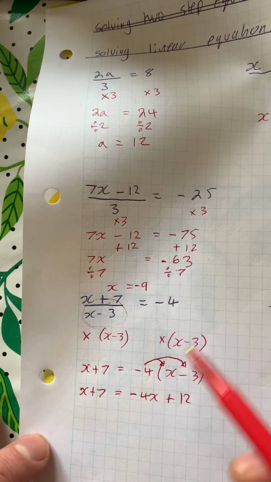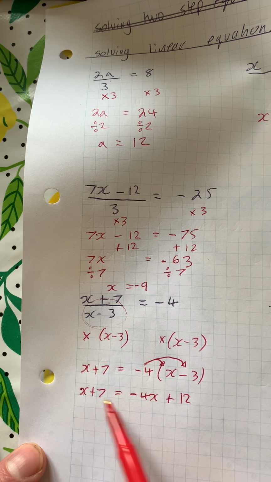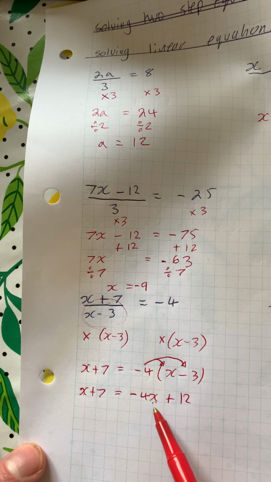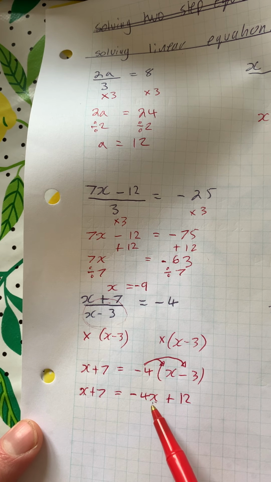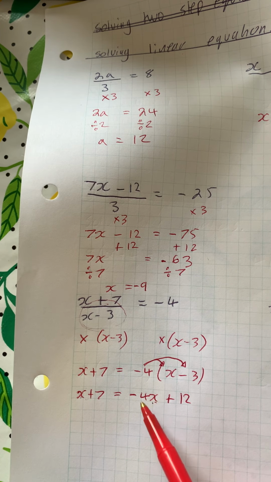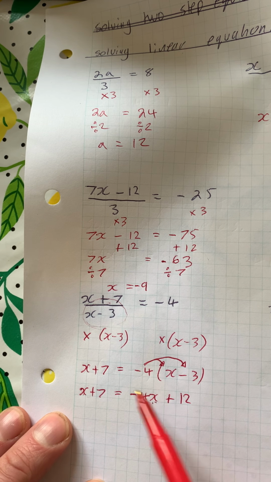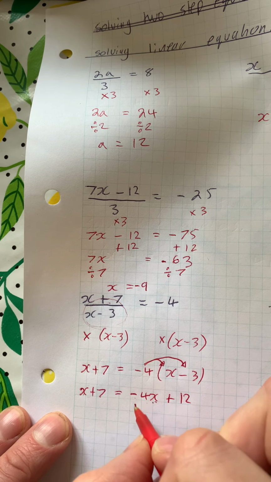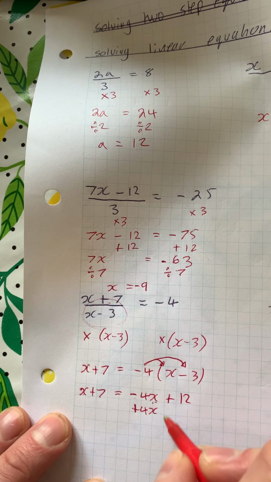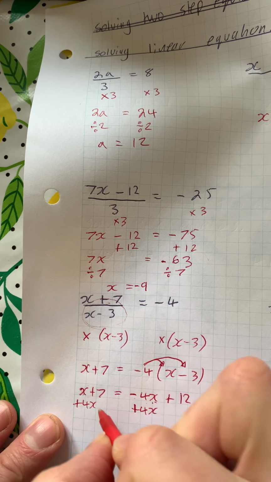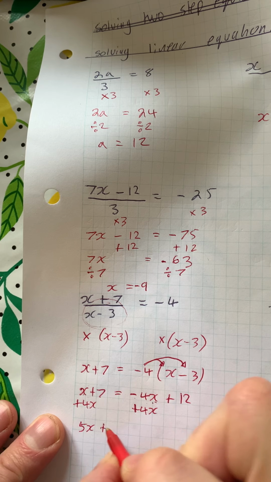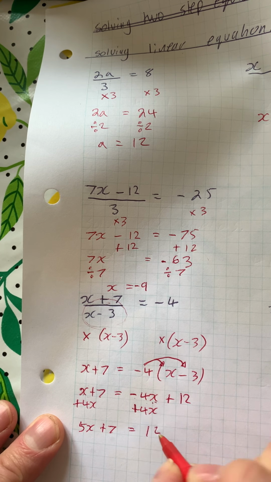Now I've not done a video on this yet, but when we've got unknowns on both sides, what we've got to do is move the smallest one. It doesn't really matter, but if we move the smallest one, it means that we're not going to have negative numbers. Now minus 4 is smaller than x, so we have to look at the symbol and then look at the number. So the opposite of taking away 4x is adding 4x. So we've got 5x plus 7 is equal to 12.